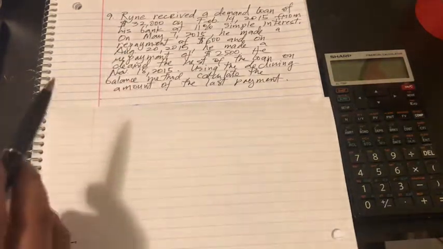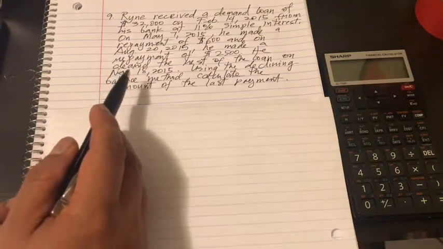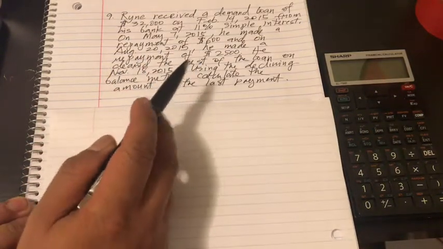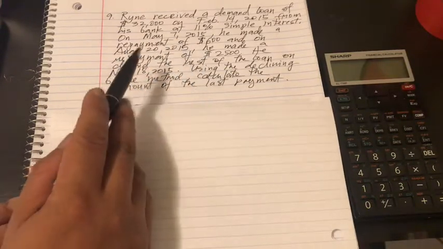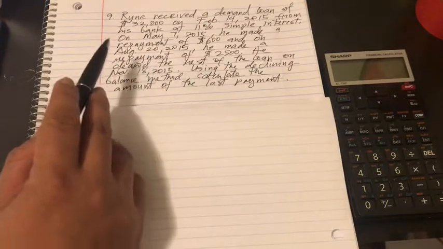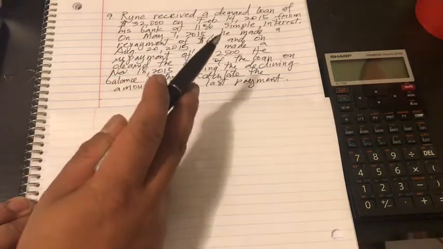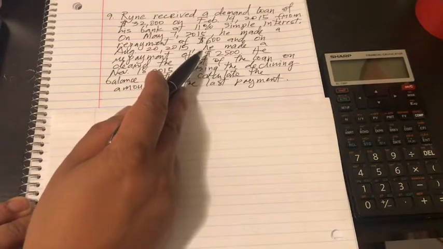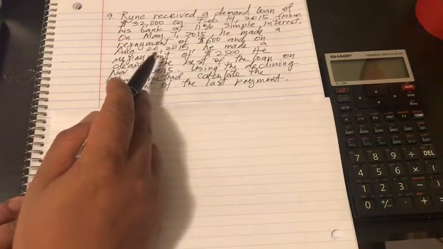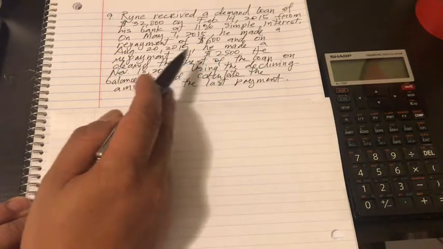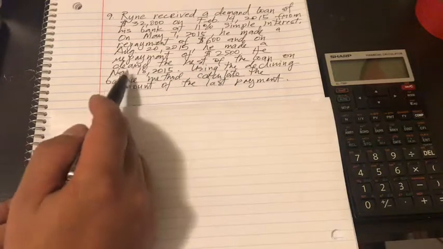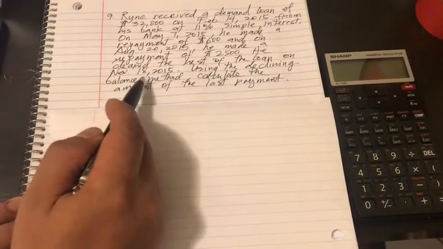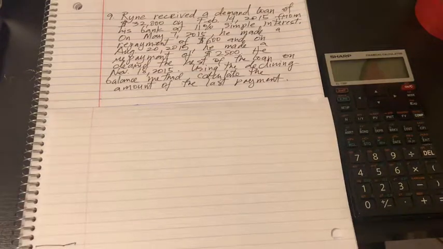Rin received a demand loan of $32,000 on February 14, 2015 from his bank at 11% per annum simple interest, and on May 7th, 2015, he made a repayment of $600. And on August 20, 2015, he made a repayment of $2,500. He cleared the rest of the loan on November 18, 2015. Using the declining balance method, calculate the amount of the last payment.